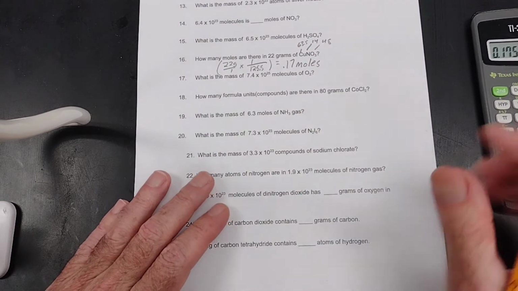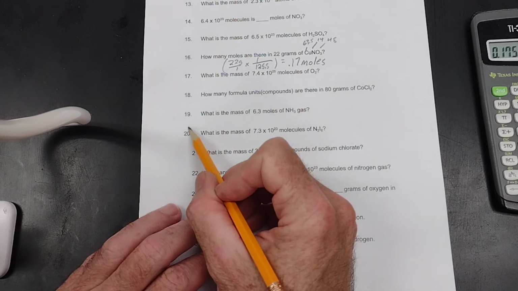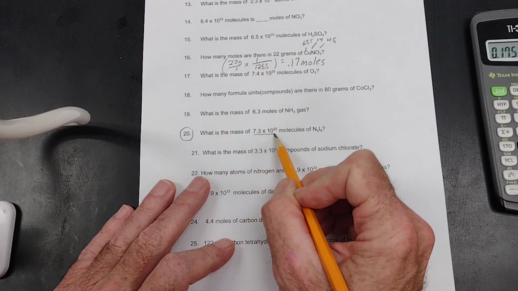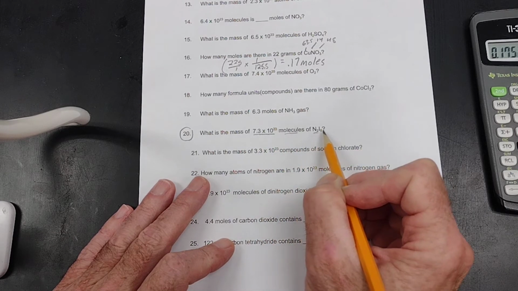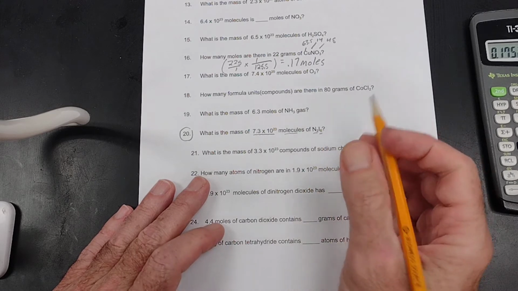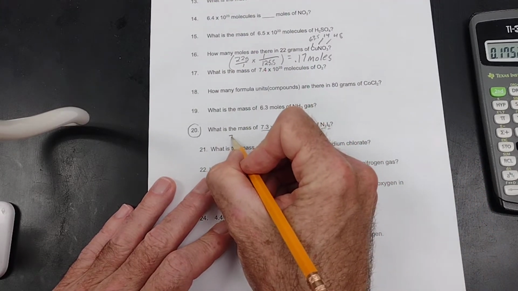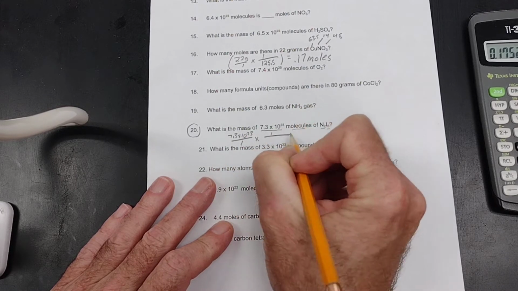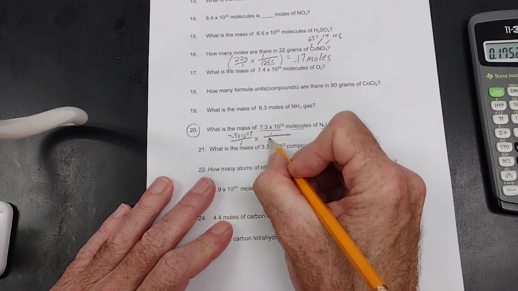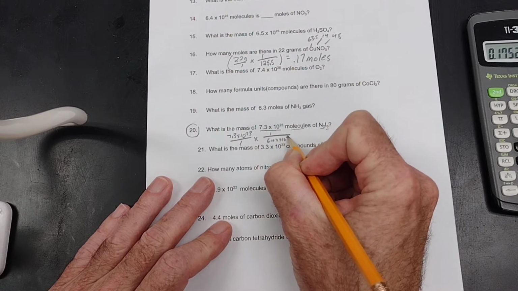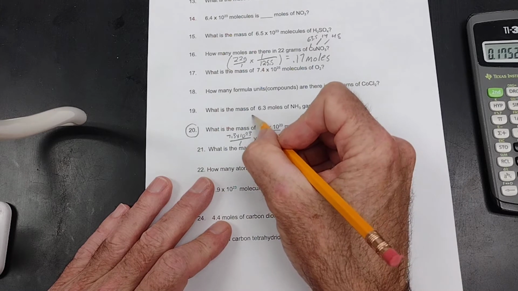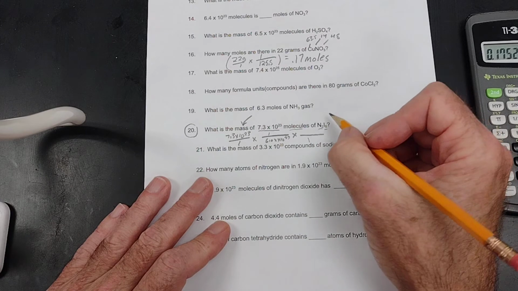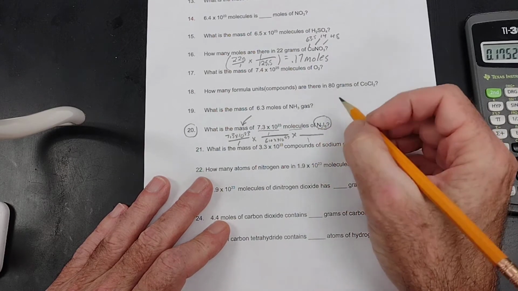And here's a two-step problem right here. We'll do number 20. What is the mass of 7.3 times 10 to the 23rd molecules of dinitrogen pentaiodine? Number given, 7.3 times 10 to the 23rd times 1 over the proper number, 6.02 times 10 to the 23rd, times, we're looking for the mass. So times the proper number asked over 1. We need to find out how much this weighs.